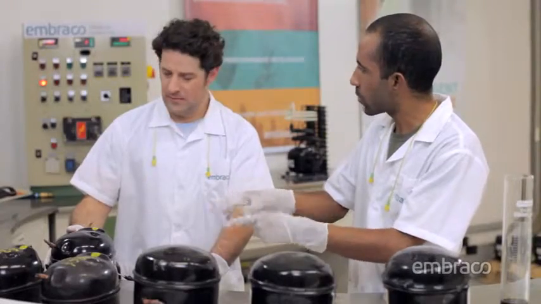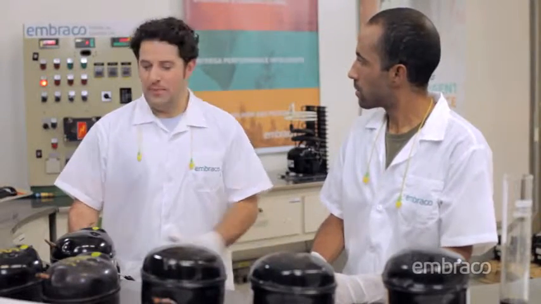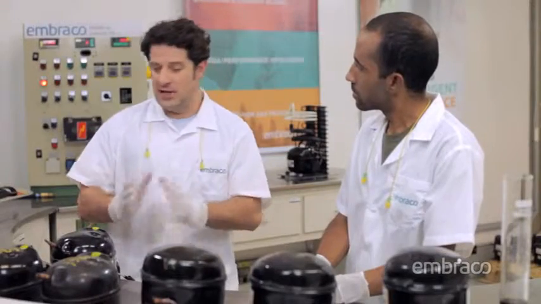So, in this case, would it be enough to just replace the faulty component? No, Mark. Embraco recommends replacing all the electrical components regardless of which one of them is defective, because the failure can be linked to a malfunction of another component. Oh, and the second one here?